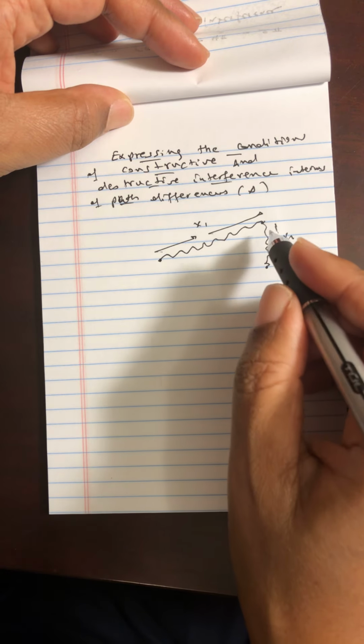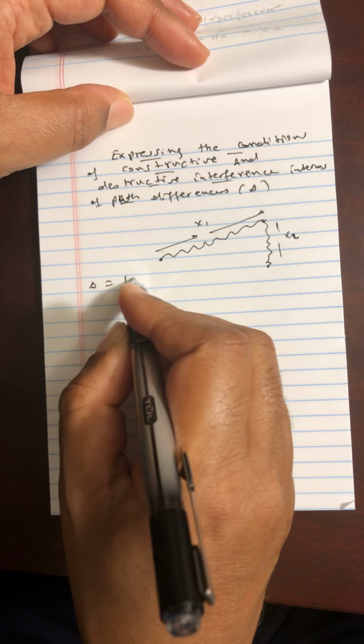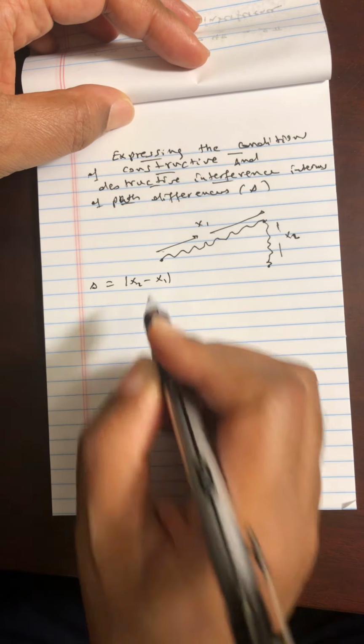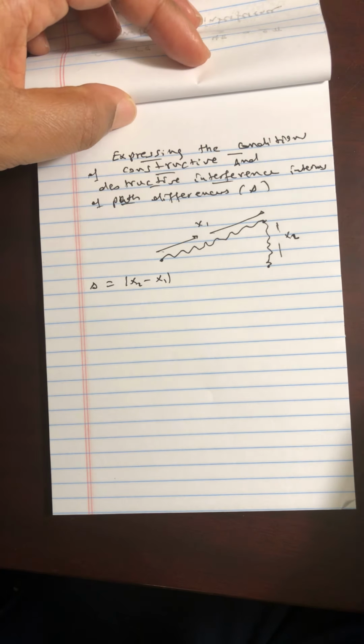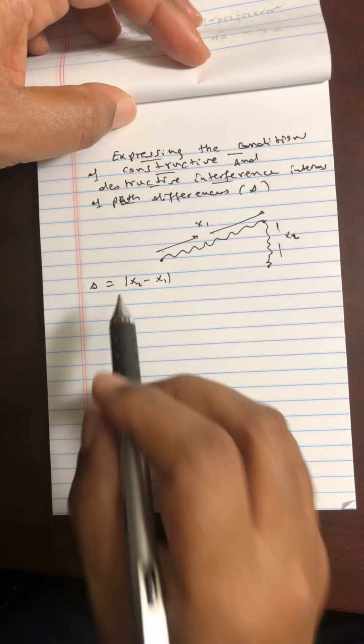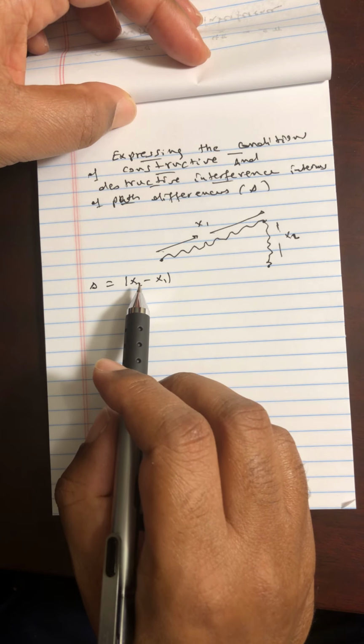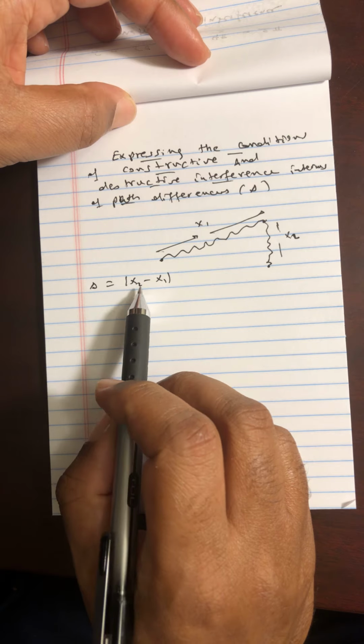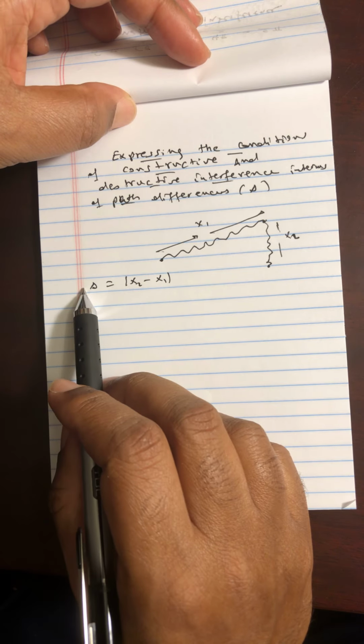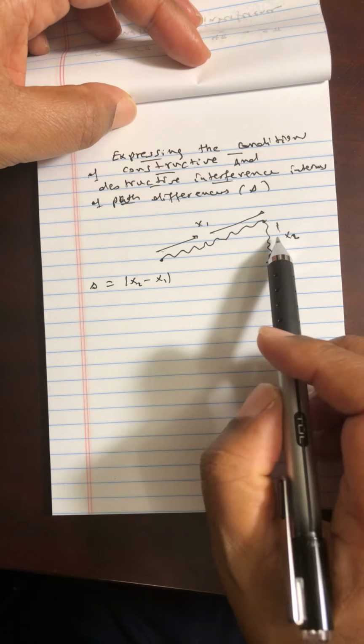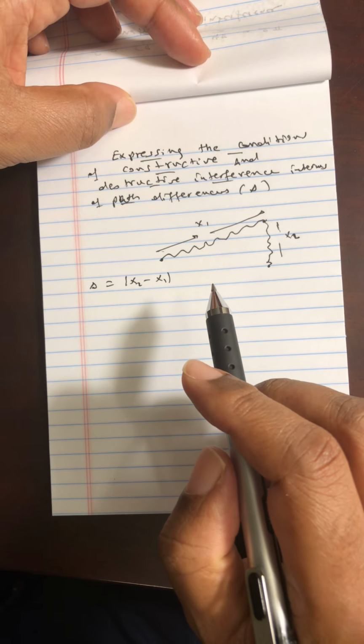So the path difference delta would be x2 minus x1, the difference between the distance traveled by the two waves. So we want to express the conditions of destructive and constructive interference in terms of this path difference.